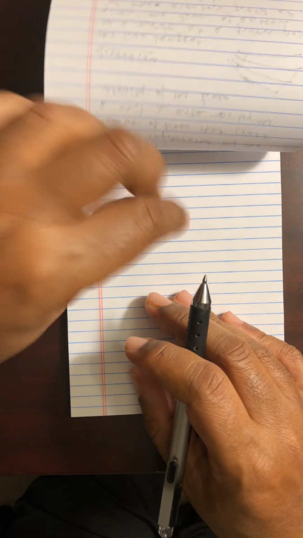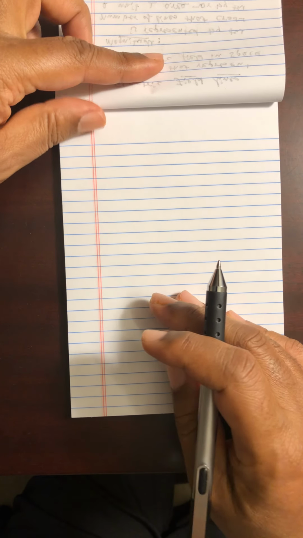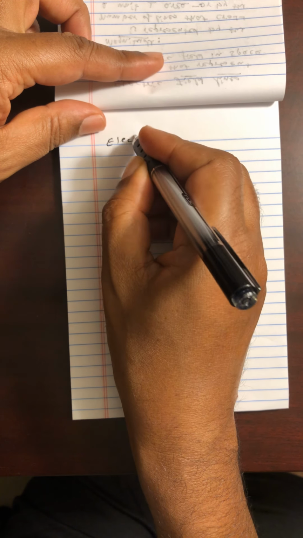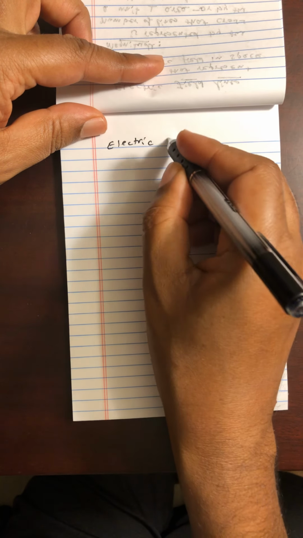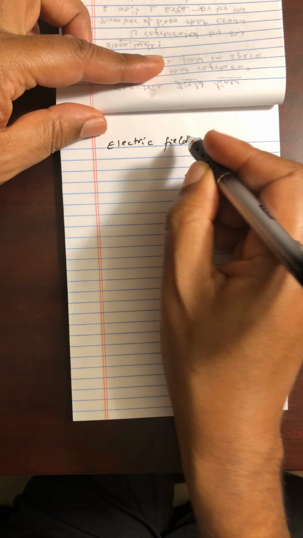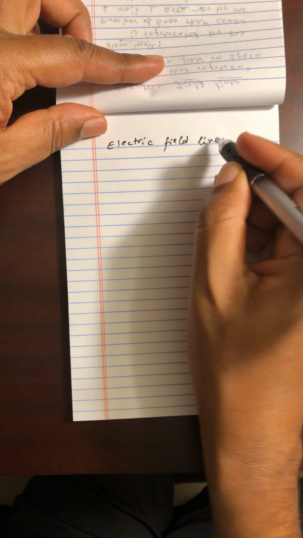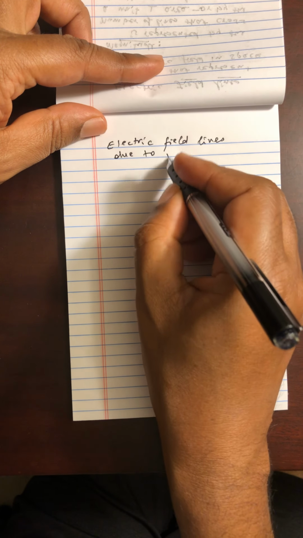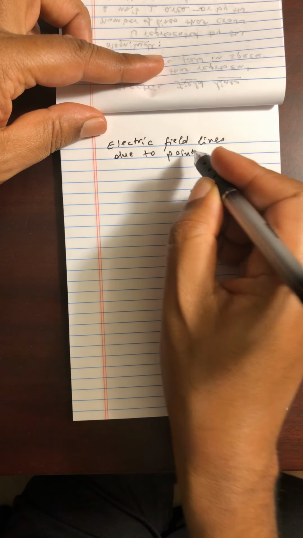Alright, now we're going to look at electric field lines due to point charges.